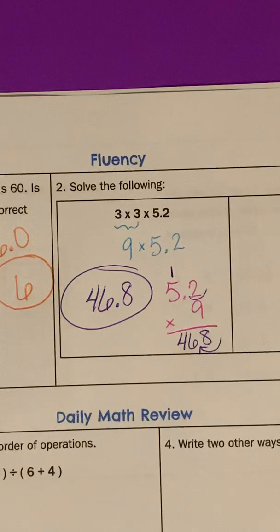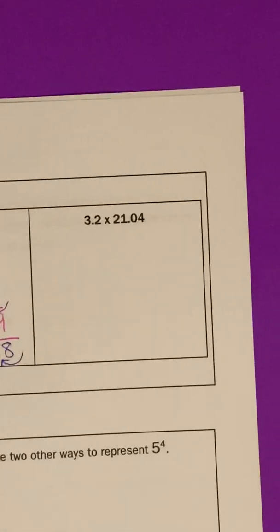All right, remember, you can stop. You can pause the video. You can slow it down. If you already did it, you can skip ahead. You can rewind, whatever you need to do. I'm going to keep moving, though.